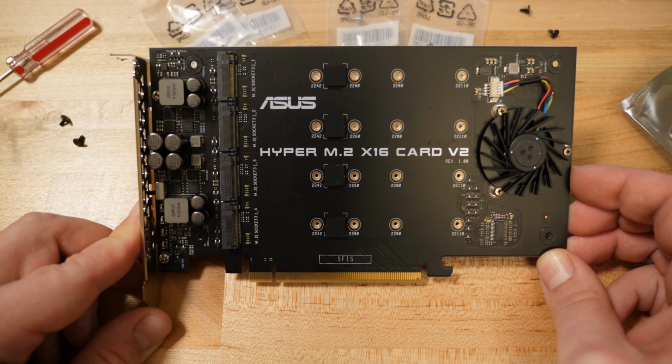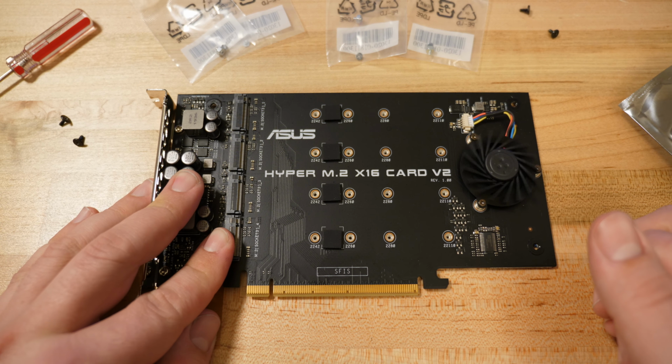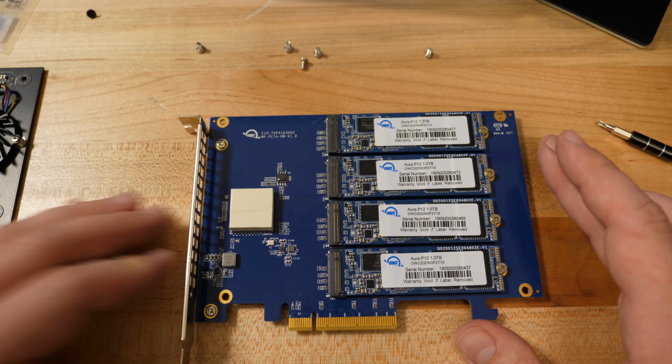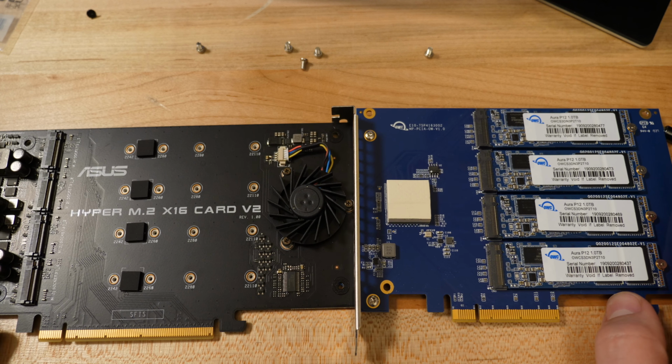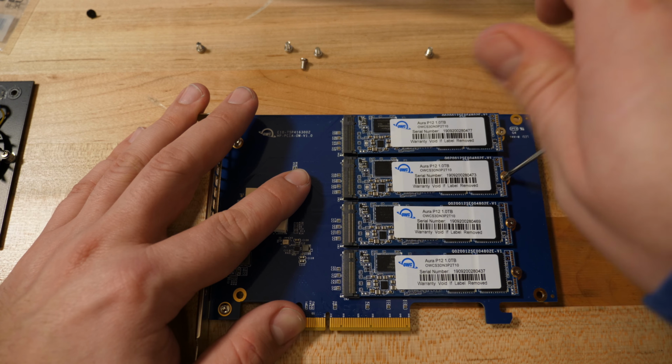And as you can see, here we have a good looking card with no PCI switch. However, this fan gets really loud. As for the drives, I'm simply going to use my OWC 4 M.2 drives and transfer them into the Hyper M.2 card.